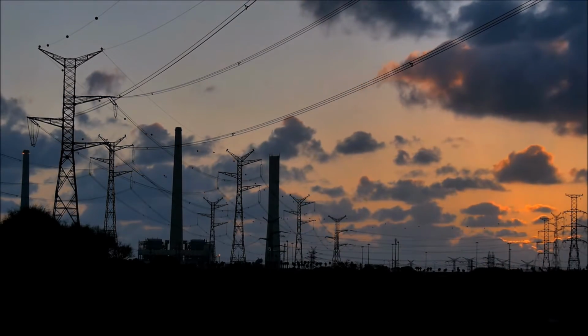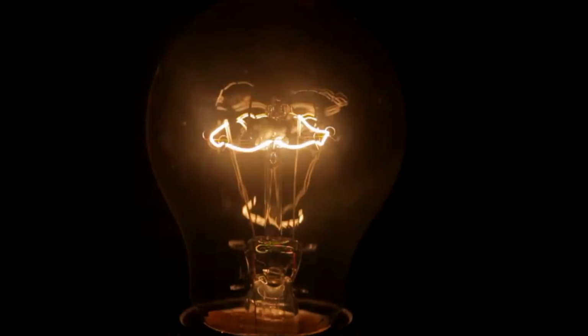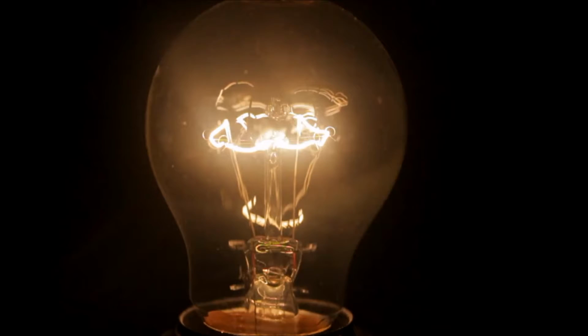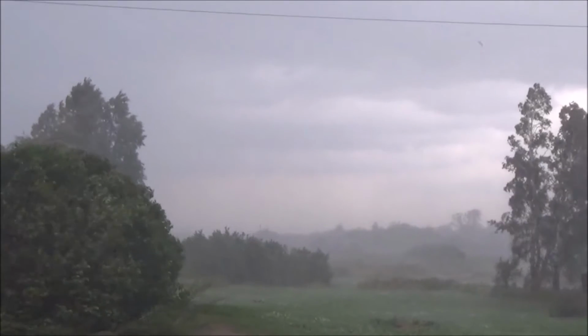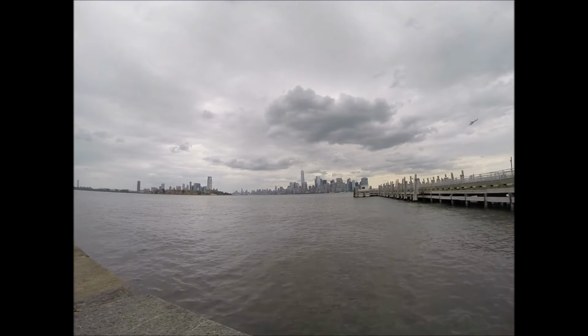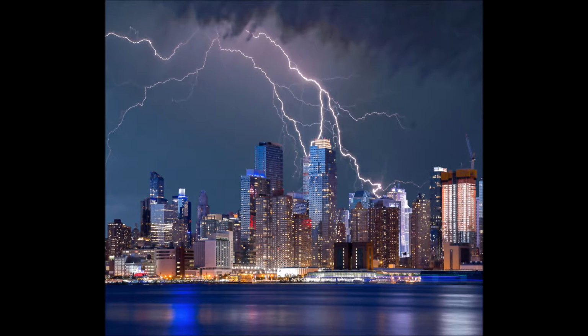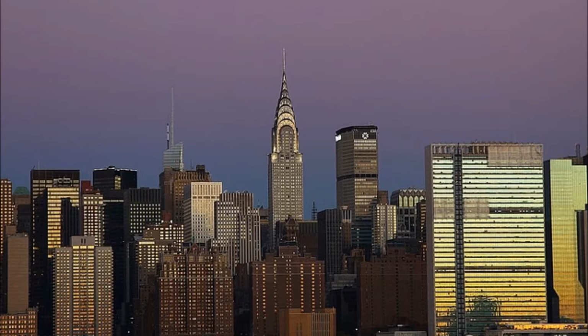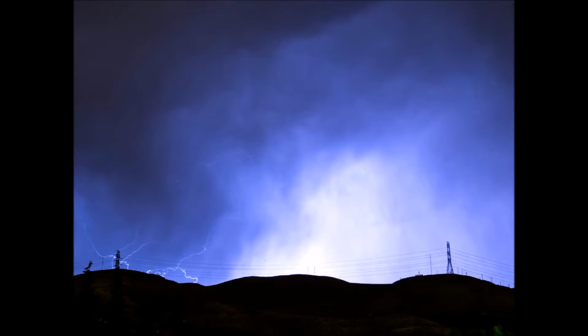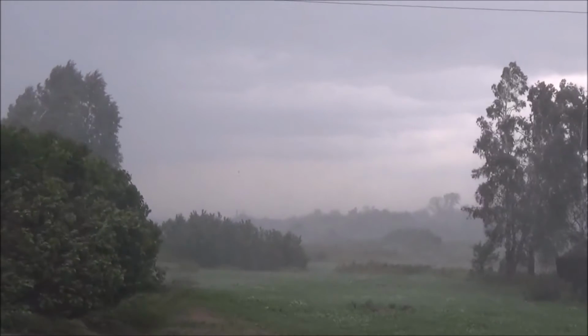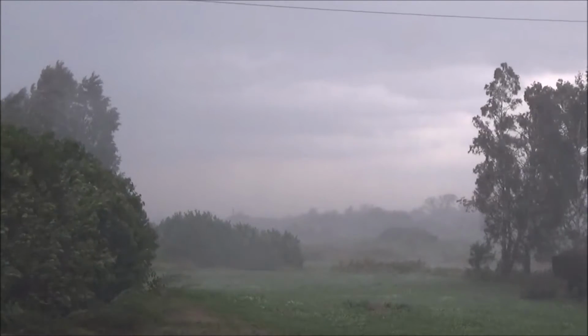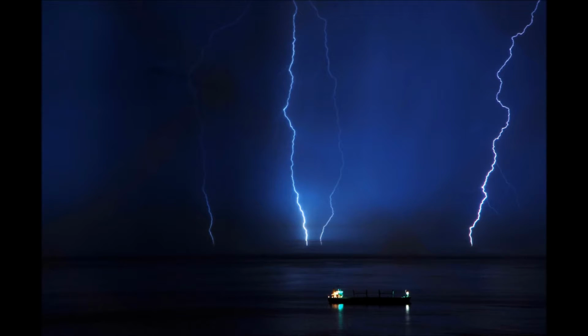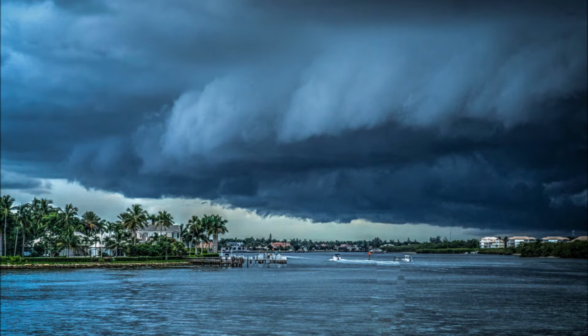The total energy in a large thunderstorm is thought to be enough to power the whole of the USA for 20 minutes. Lightning can and does strike the same place twice. On average, lightning strikes the Empire State Building in New York City about 100 times every year. Benjamin Franklin, in the year 1752, is believed to be the first to show that lightning was electricity using his now famous kite experiment.